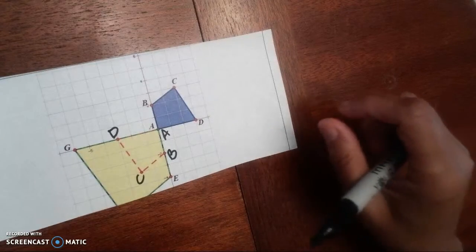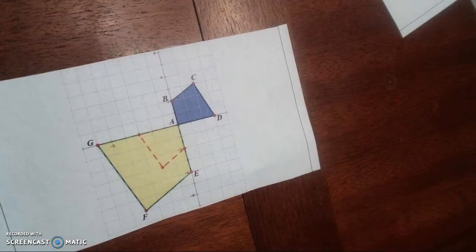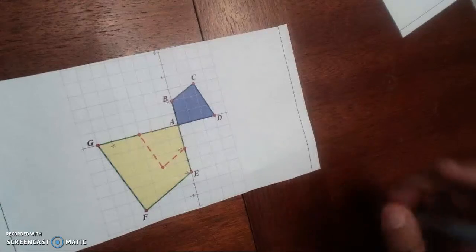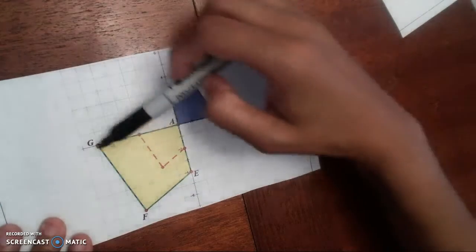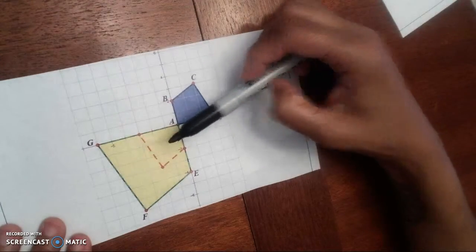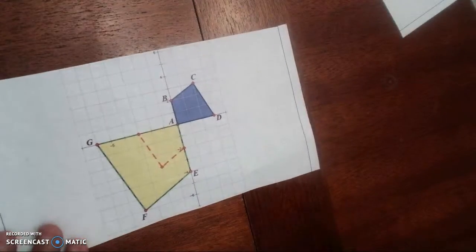I have a better figure because F is missing on that one. So hold on, I have another picture. Let me get it so you can see it clearly. That's better. So now we need to determine if these two figures are similar. We already see that the angles are going to match up. Great. But we also need to verify that the sides are proportional. So how do we do that?